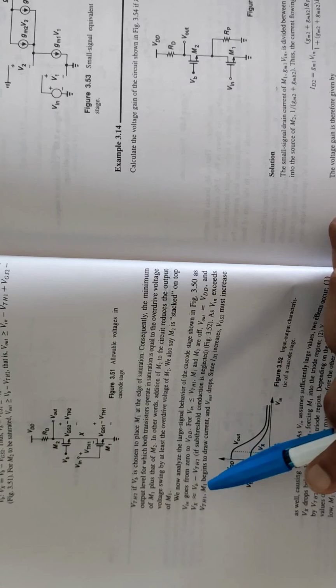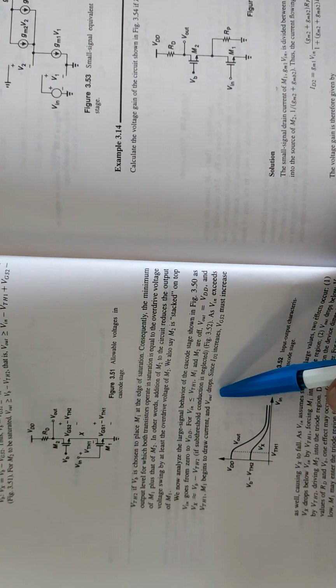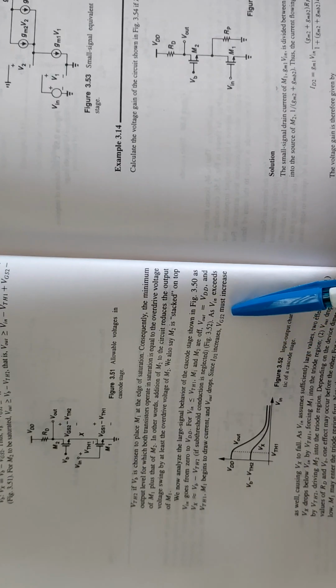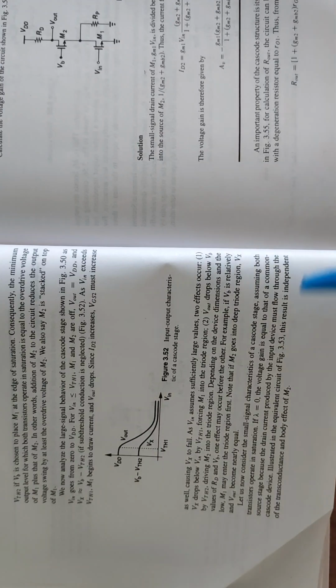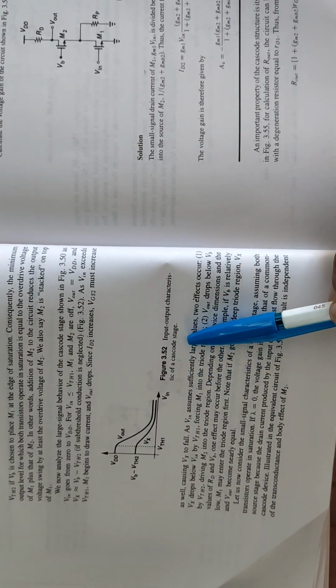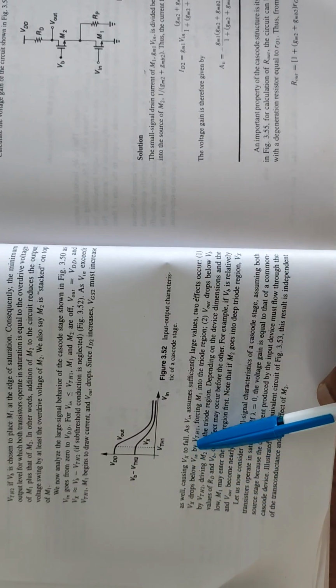As Vin exceeds Vth1, M1 begins to draw current and Vout drops. Since the current through RD increases, Vgs2 must increase, causing Vx to fall. Here you can see the figure: input-output characteristic of a cascode stage.